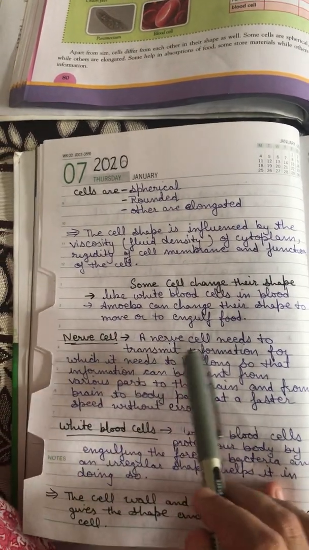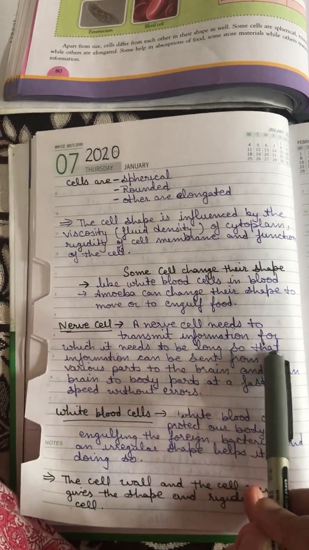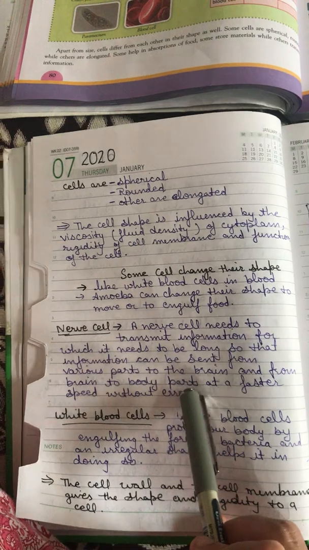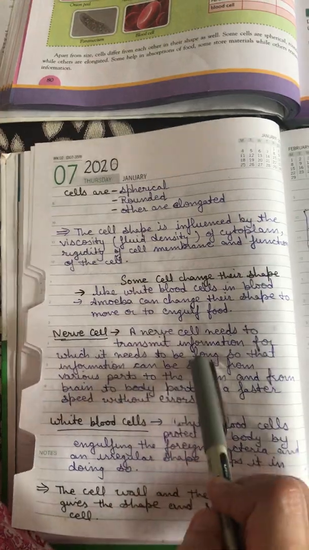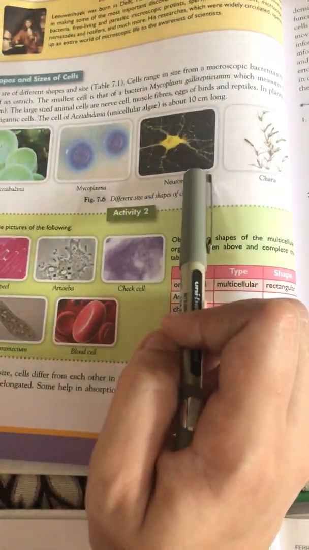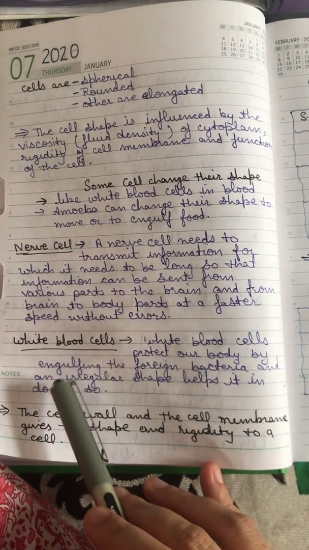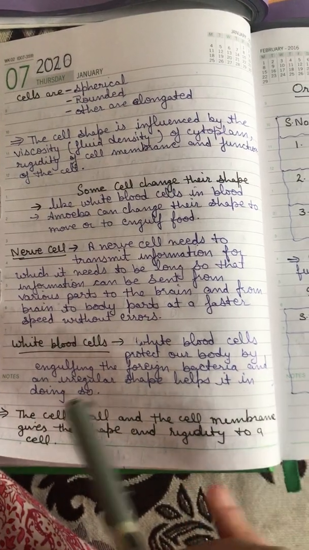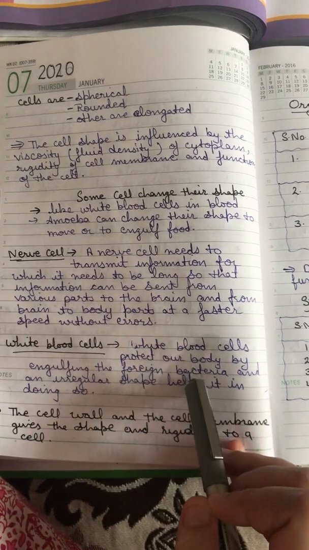Nerve cell. A nerve cell needs to transmit information for which it needs to be long so that the information can be sent from various parts to the brain and from brain to body parts at faster speeds without error. So nerve cells send signals. This is the nerve cell. Now, white blood cells. White blood cells protect our body by engulfing foreign bacteria, and an irregular shape helps it in doing so. So it protects us from external bacteria.